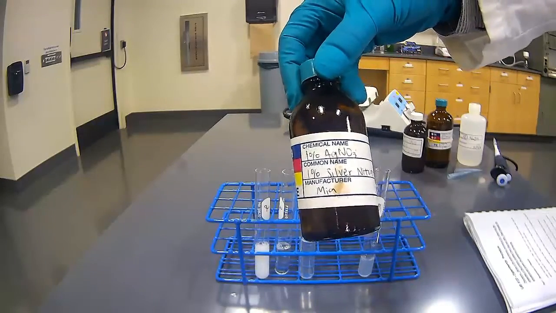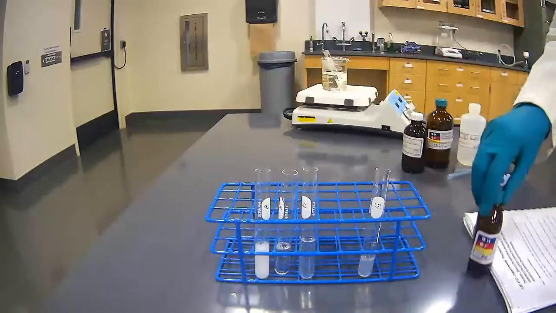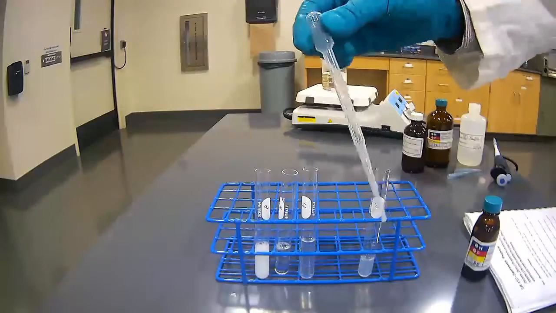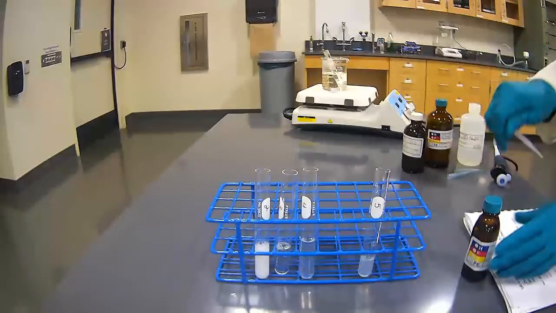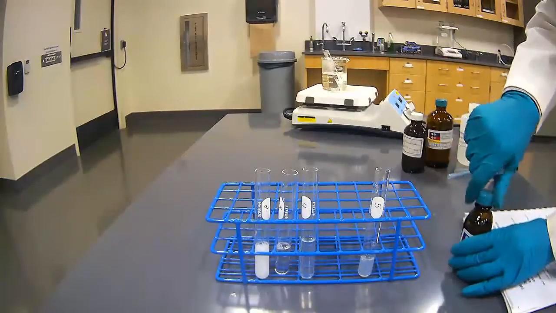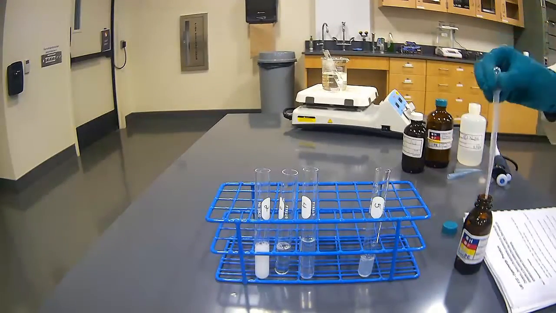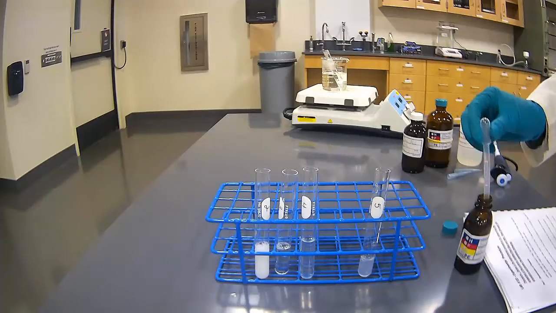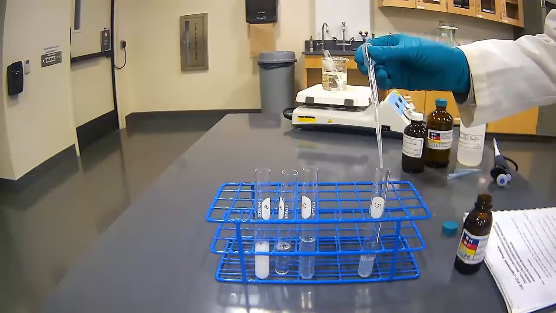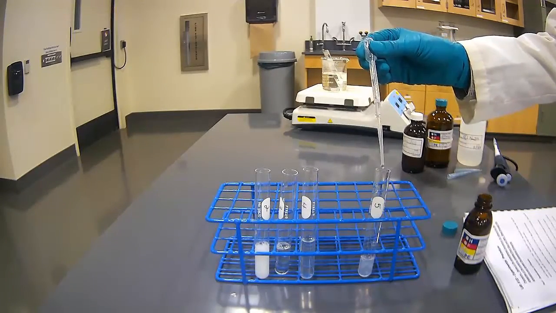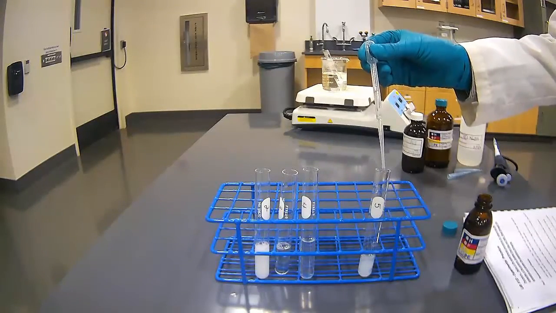So 1%. I will be using a dropper this time versus my pipette. So they want 10 drops. 1, 2, 3, 4, 5, 6, 7, 8, 9, 10.